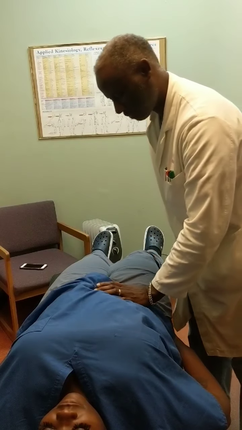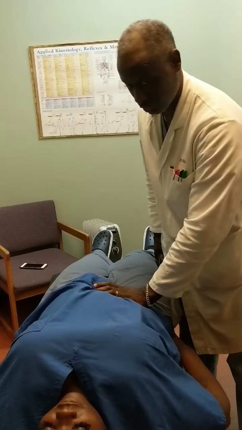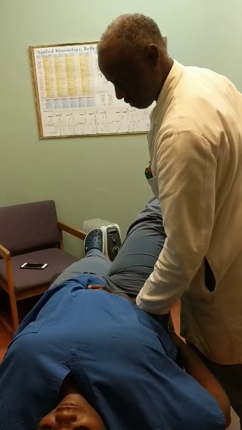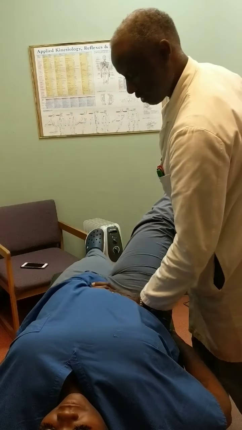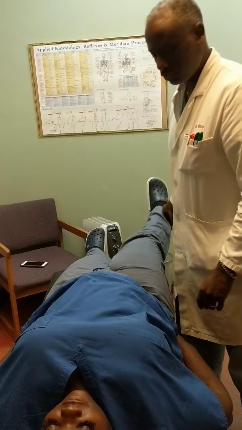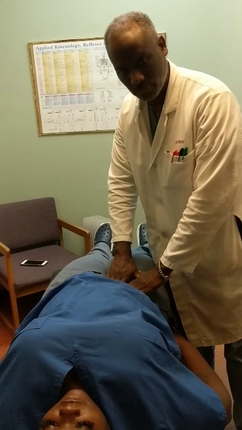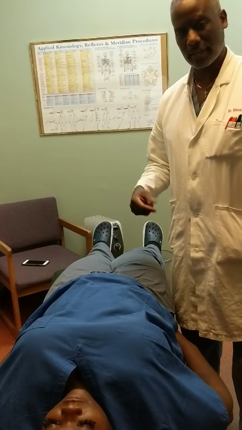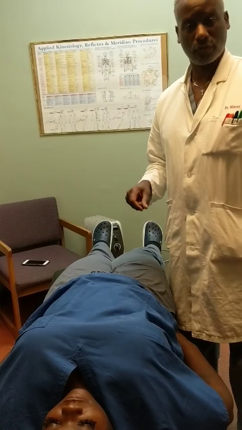So we'll recheck. She didn't know I was going to do this. We'll recheck the ileocolic mesentery. Hold. And she's strong. It won't stay. She still has to go home and push up on the valve. She still has to do other things. But this is an important part of managing the ileocecal valve syndrome.